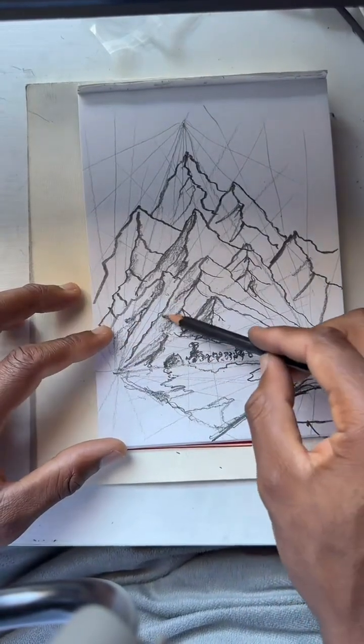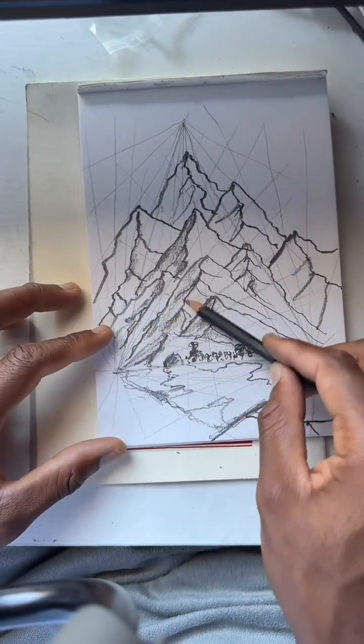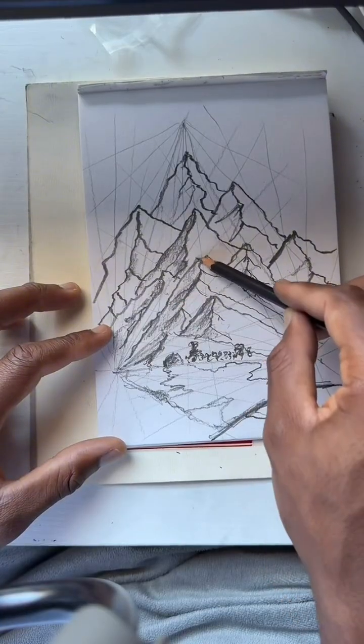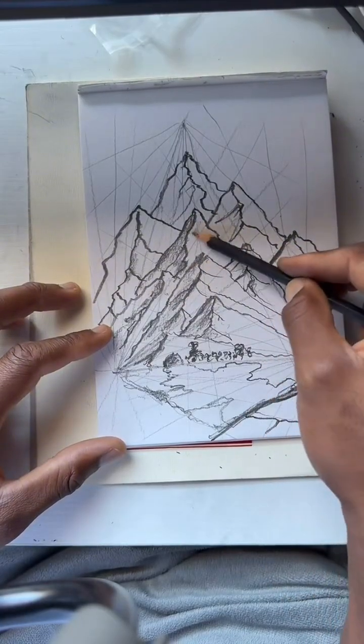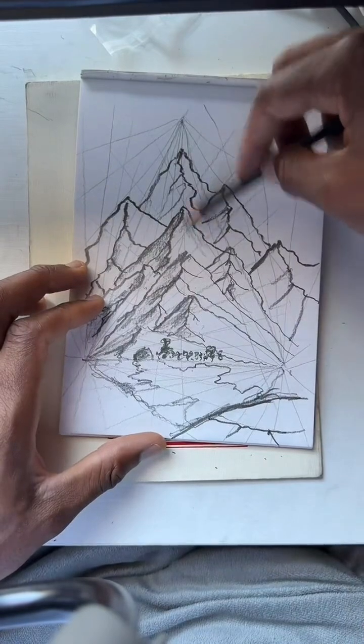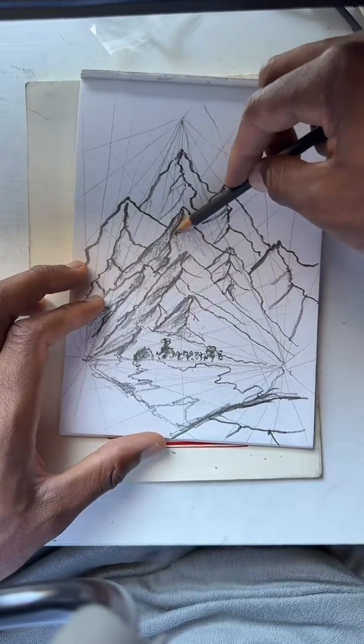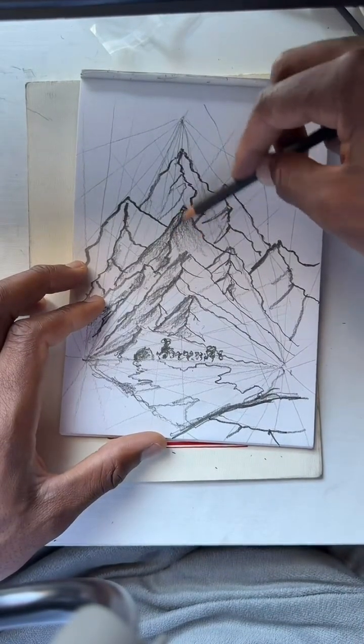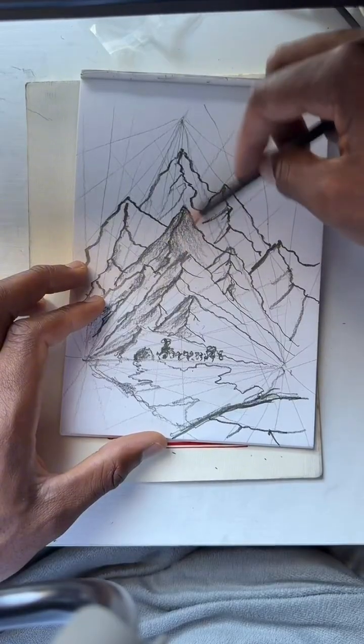Because remember, again, you're more or less gonna erase these lines anyway.